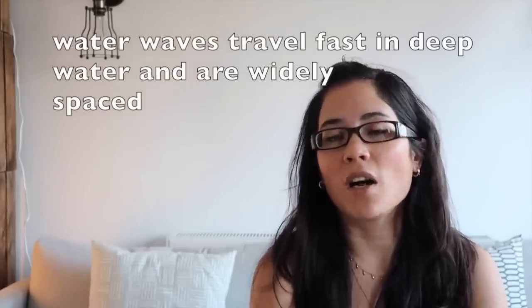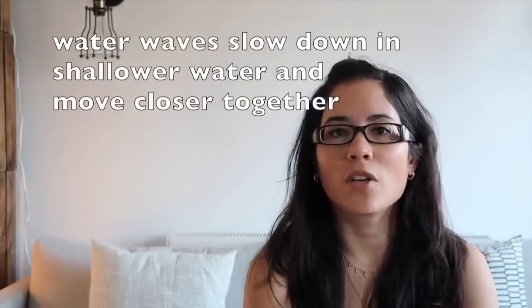So when they go from deep water, you find that they're travelling really quickly and that the waves are very far apart from each other. As they enter shallower water, they slow down and the waves become closer together, and you'll actually see the wave front getting closer together. If you're struggling to remember that, just remember cars on a road. They'll be further apart when they're travelling nice and quickly, and then when you're stuck in a traffic jam and they're travelling slowly, they're basically on top of each other.